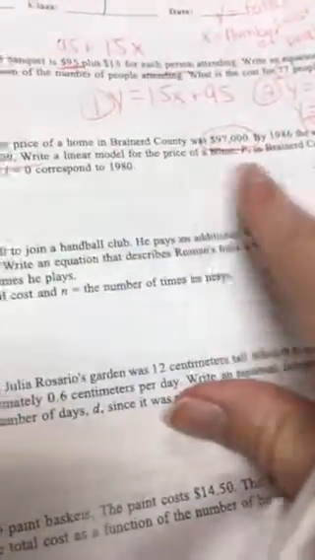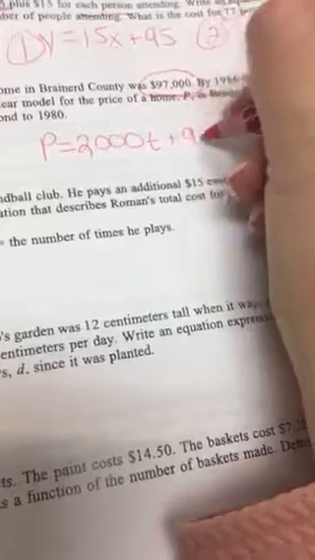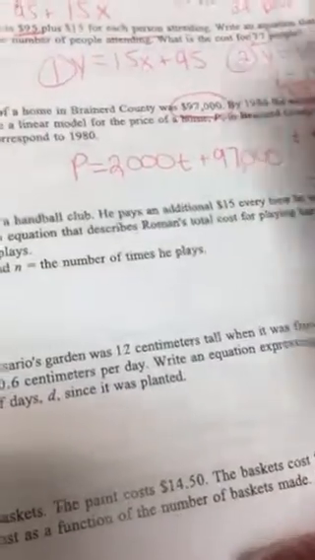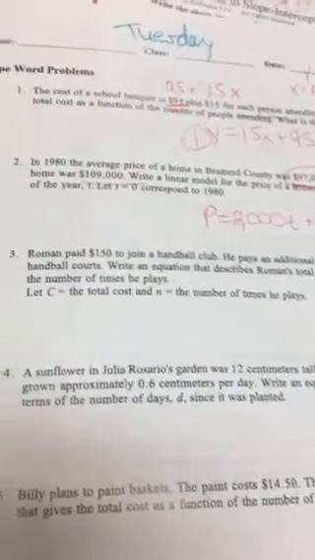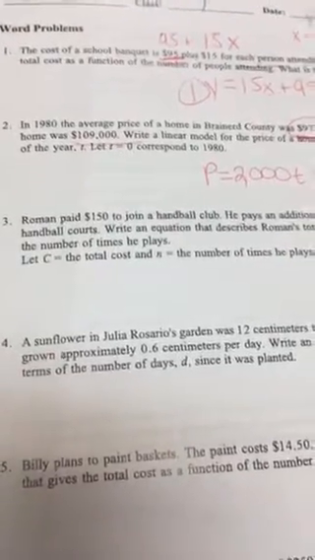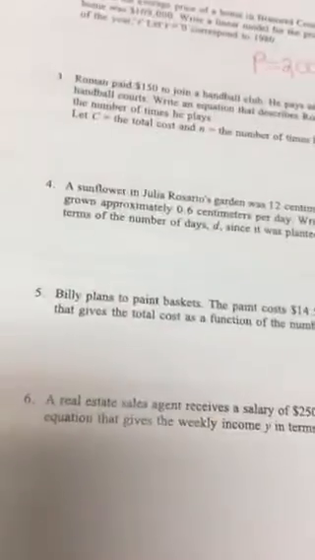So that means to find my price of a home, I'm going to write P equals the change per year, 2,000 T plus my starting price. That would be my equation. And yeah, these are confusing, these are tricky, so just stick with it. Now you have another part of Tuesday as well with graphs on it.